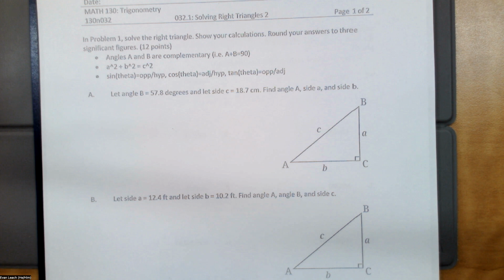So I'm going to tell you that angles A and B are complementary. That is, A plus B is equal to 90. I'm going to tell you that A squared plus B squared equals C squared. That's the Pythagorean theorem. And I'm going to tell you that sine of theta is opposite over hypotenuse, cosine of theta is adjacent over hypotenuse, and tan of theta is opposite over adjacent.